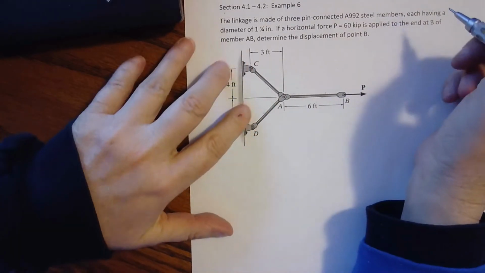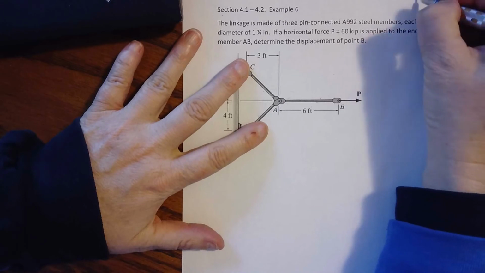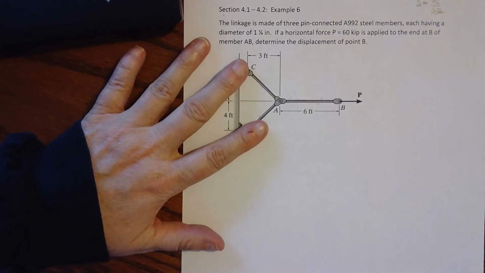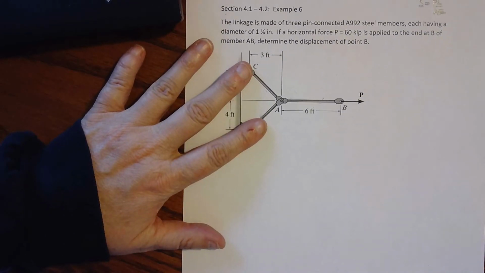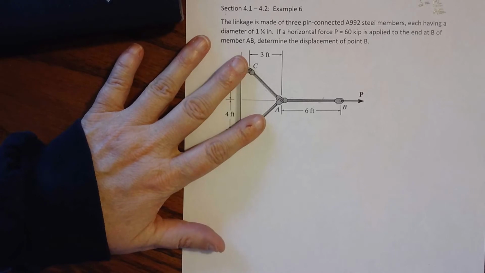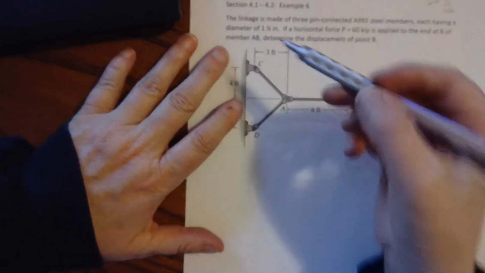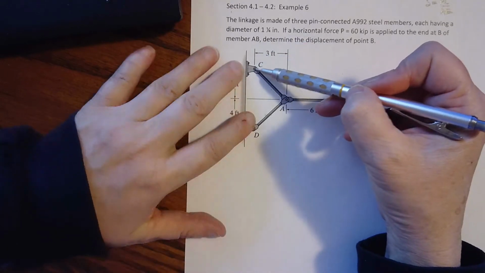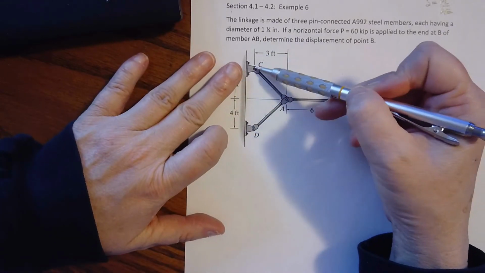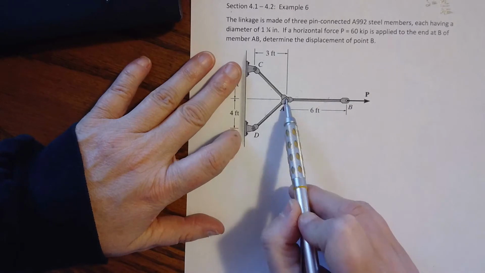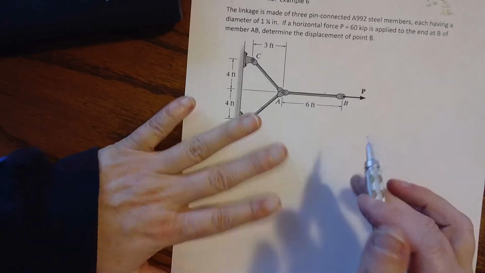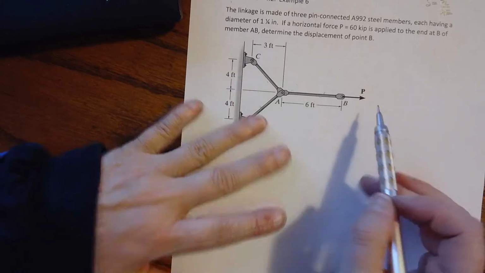So let's go through here and figure out what we have. We know that delta equals PL over AE, which is just all of our equations lumped together. We know these are pin connected, so this would be a great exam question because we could go back and ask you about the design of the pins, if they were in single shear or double shear, because there's 3 pins in this system. And so there's lots of things we could check.